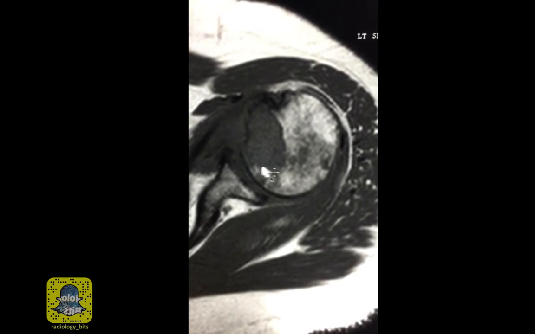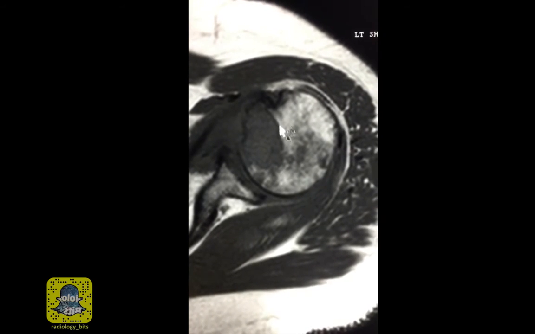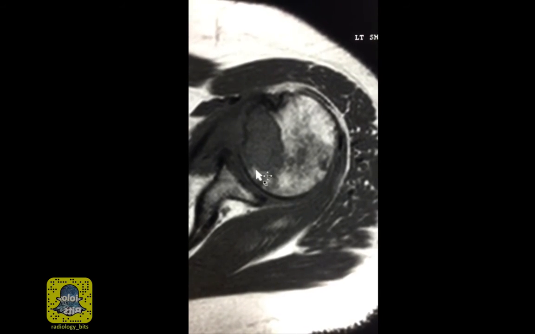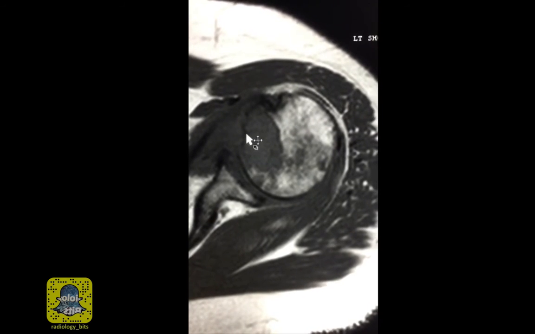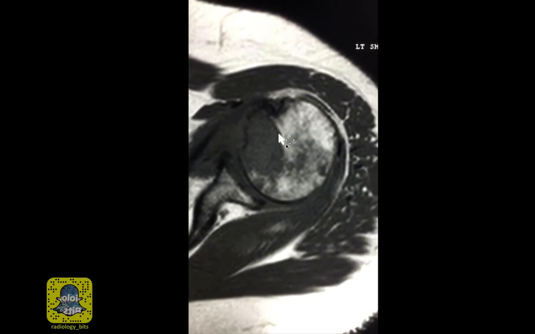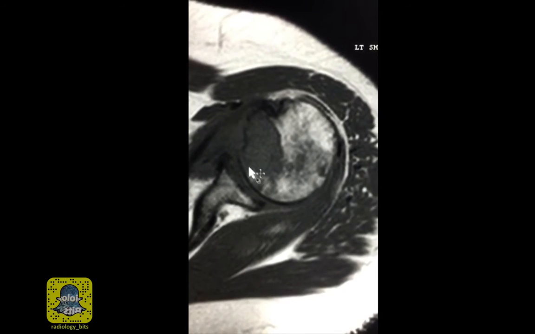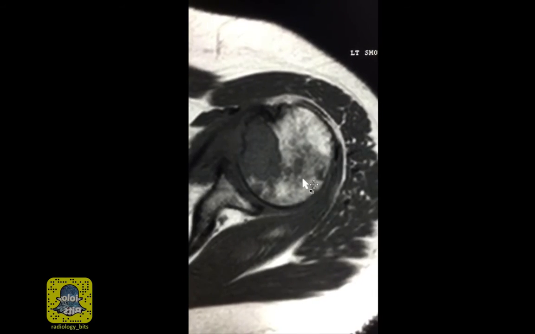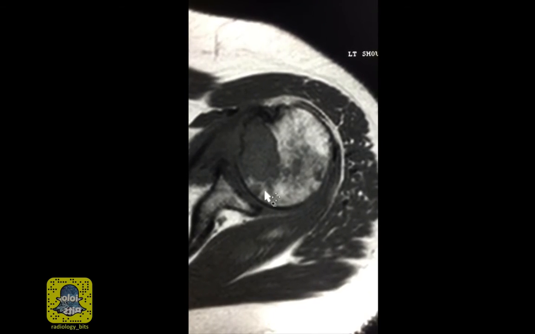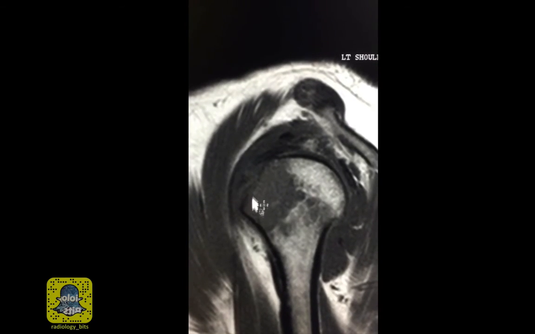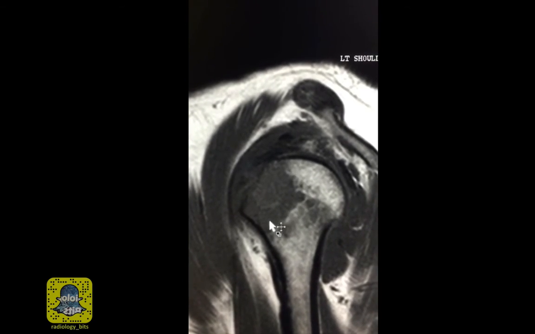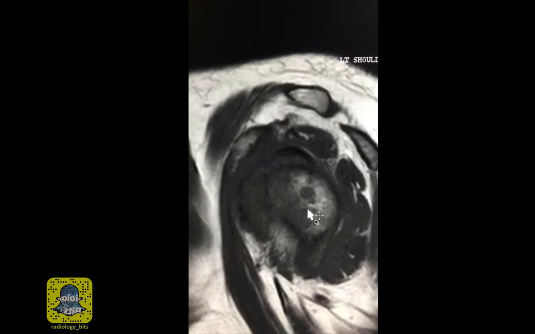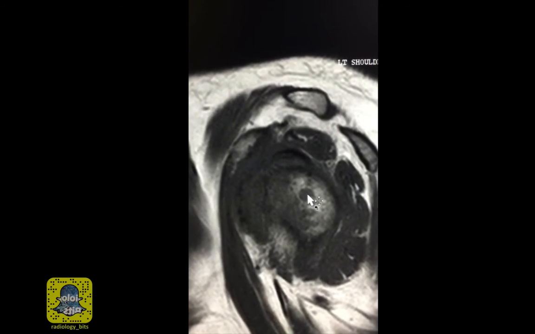The major finding, as you see here, is this homogeneous, relatively well-defined hypointense area. So the humeral head has this lesion that's obviously seen on T1, and it also has some heterogeneity adjacent to it. On the sagittal T1, the lesion is so obvious, and you also have these smaller scattered similar intensity lesions.